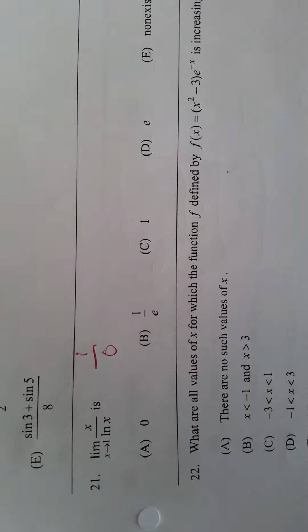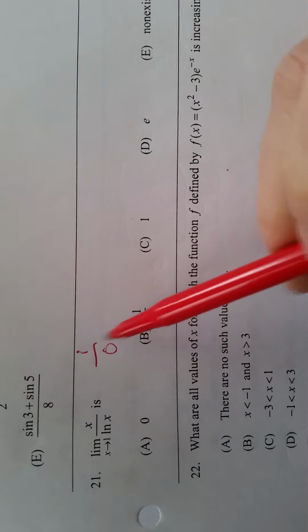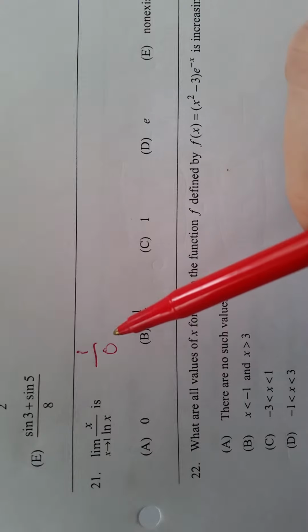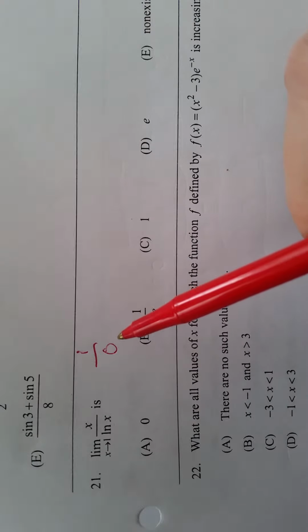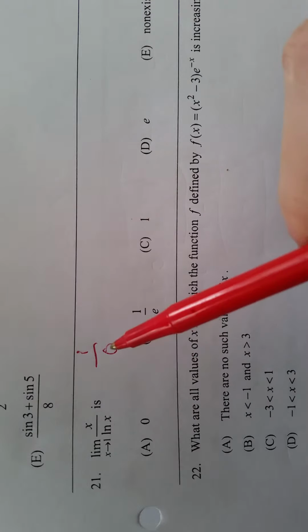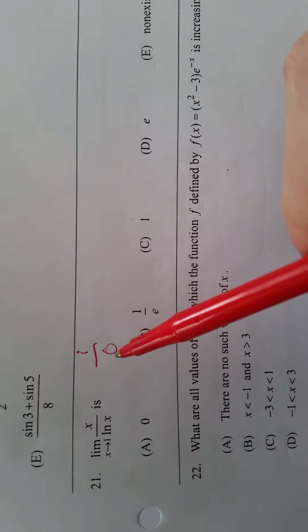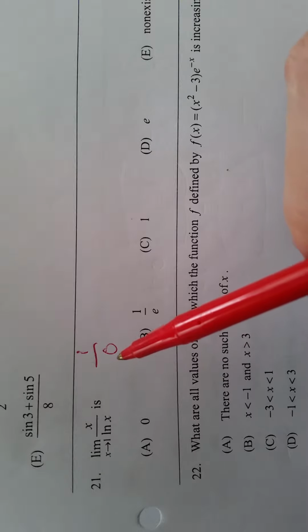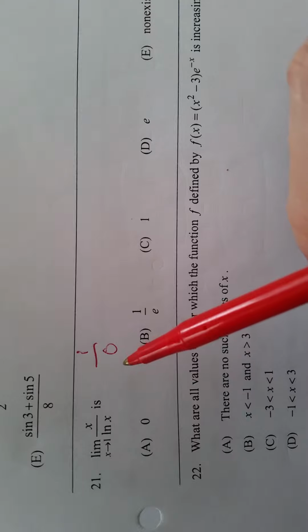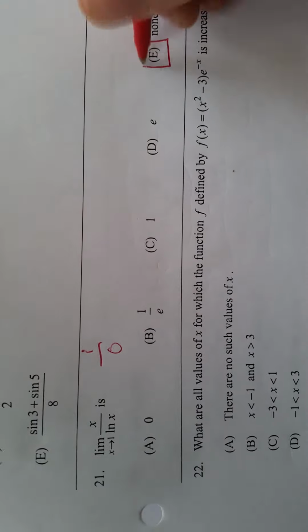Okay, now at this point, when you plug it in, you might say, oh, great, this is a L'Hopital's rule situation. That's actually not true. This is an infinity situation. So the limit doesn't exist. It's infinity. And that's just it. That's just the answer. That was very unsatisfying. Okay.